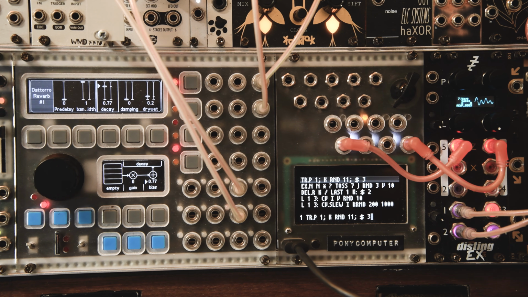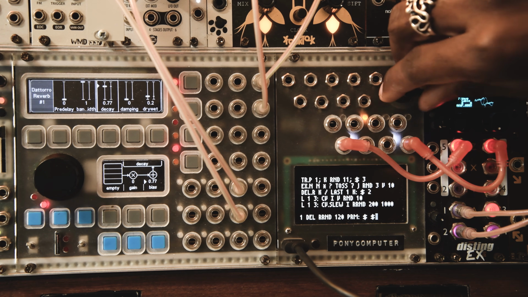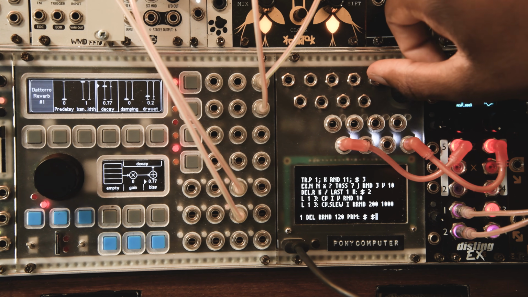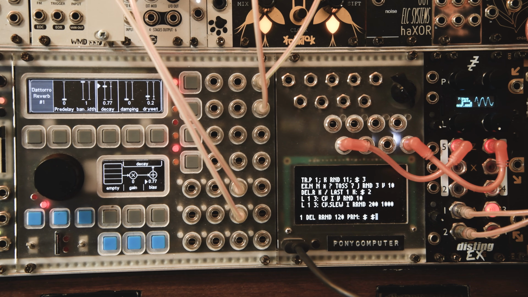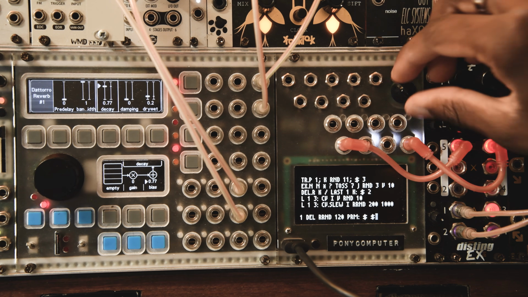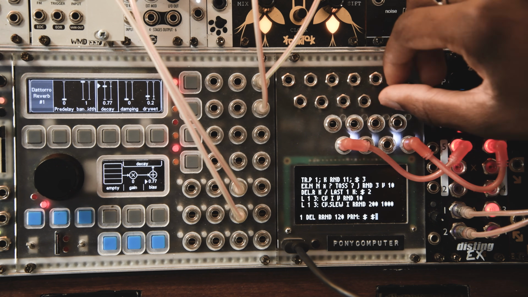So now it's between 120 and 400, and then I can make it between 120 and 4000. So I can choose how sporadic I want the patch to be. That's something I also like to do live.